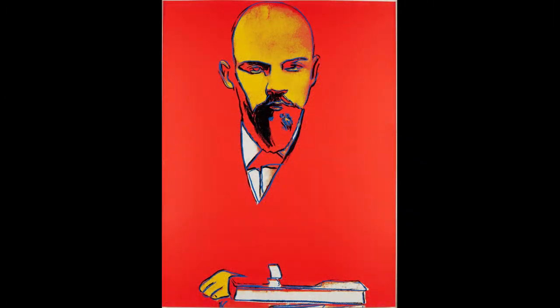So I'm going to show you how to run through this and how you can create something like this using GIMP with layers and filters.